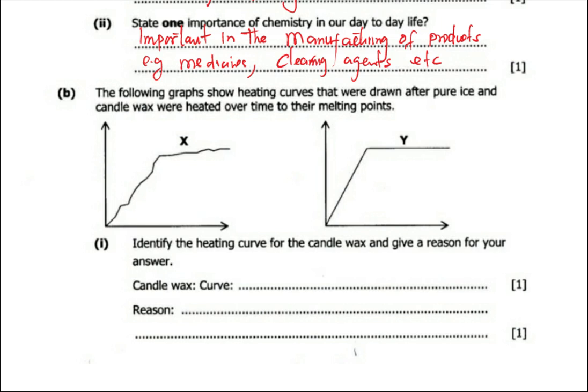Of course, you know that when you heat a candle wax, it will melt and turn from solid to liquid, and later on, after some time, it will turn to solid.